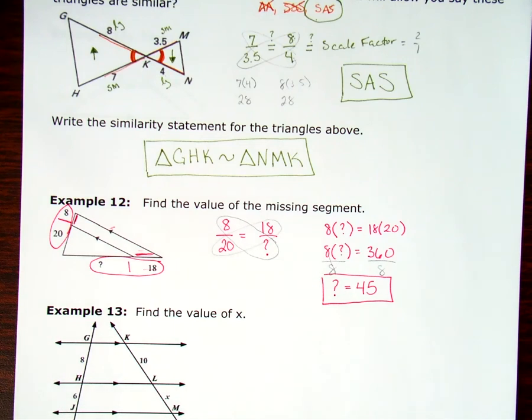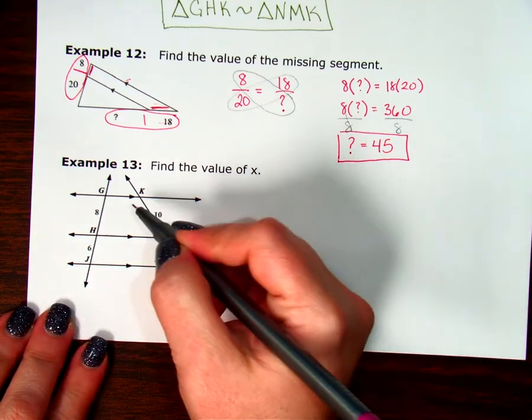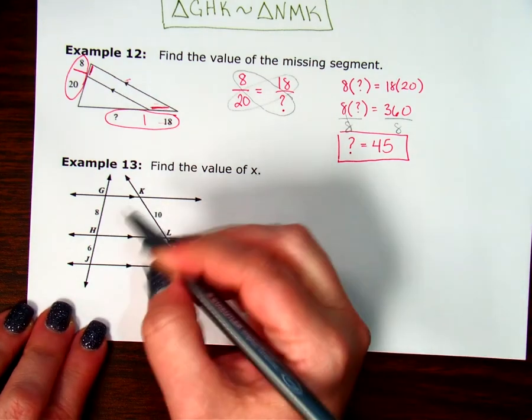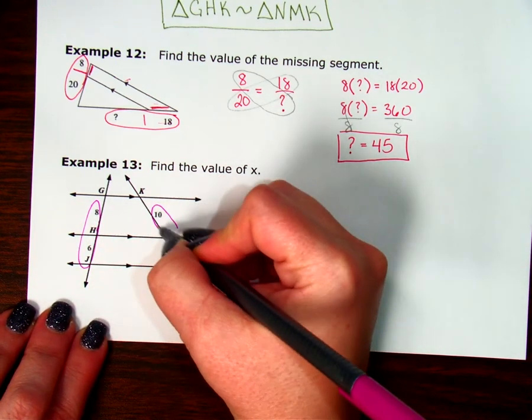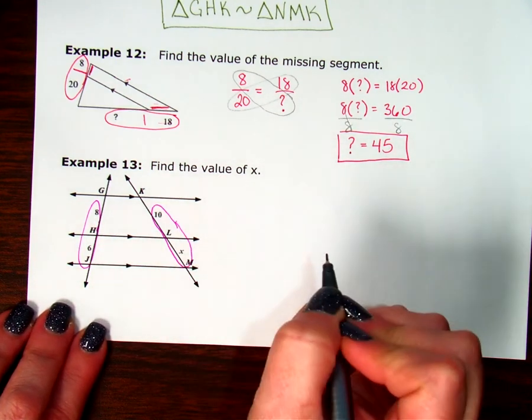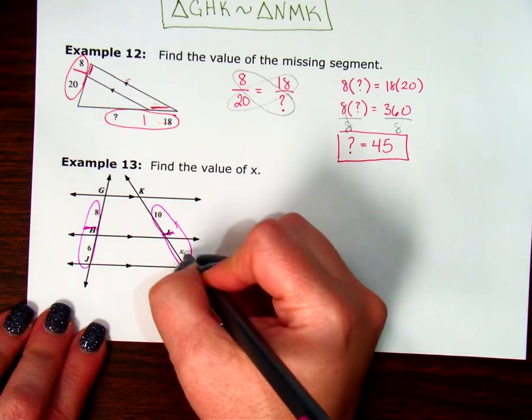Okay. Let's look at number 13, and then we'll say 14 and 15 for the next video. All right, number 13, find the value of x. Again, I've got my parallel lines, and I'm not working with them, which means I can just look at my sides and stay consistent and make my proportions. 8 over 6, 10 over x.